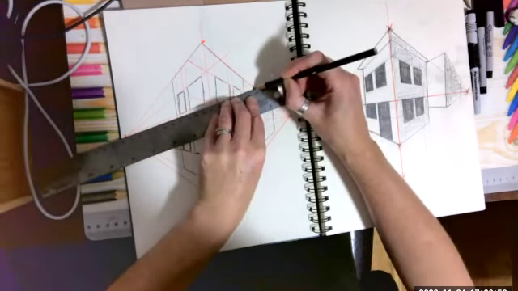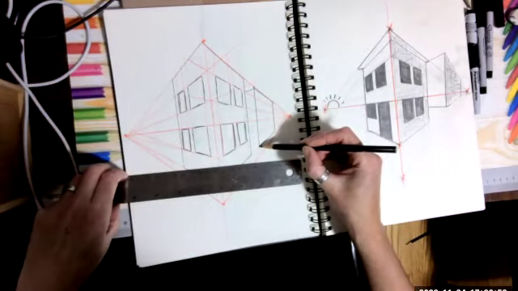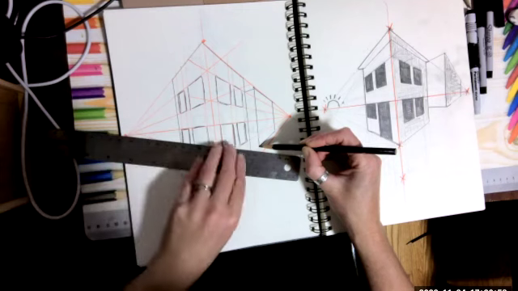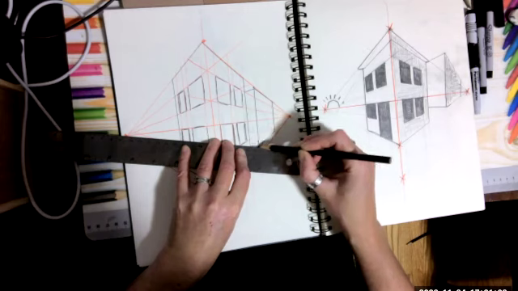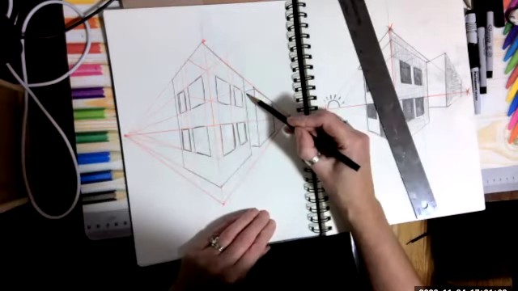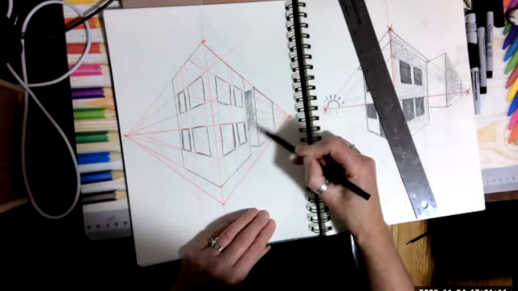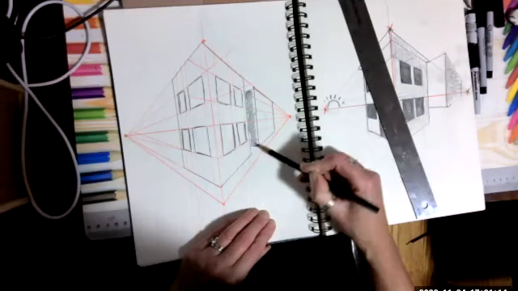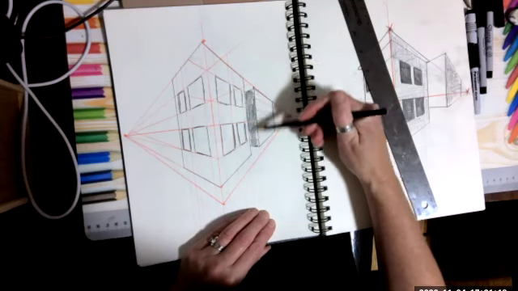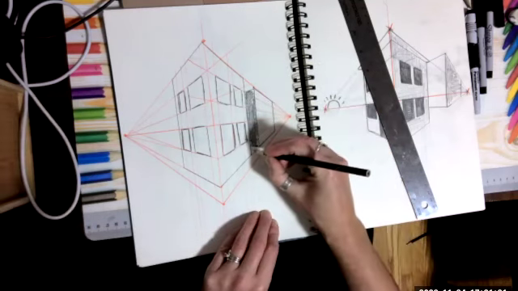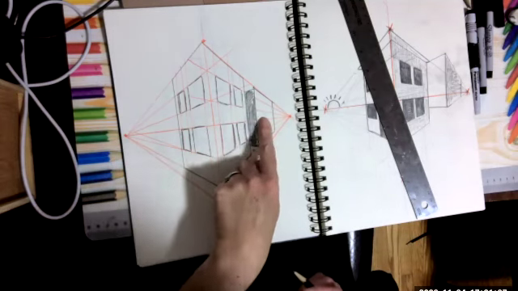It would be helpful if you have a ruler. Very helpful. Same here, this point to this point. So this is my new building. I'm going to put a shadow in so you know that this is the side of the building. Imagine this is a little alleyway down there, or a little separation between this guy and this guy.